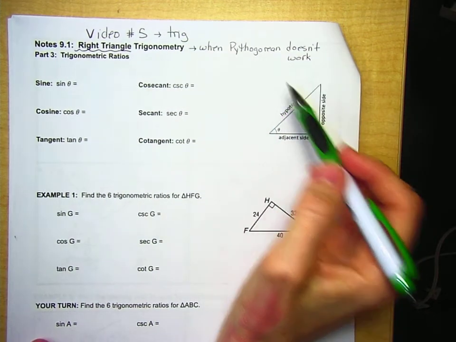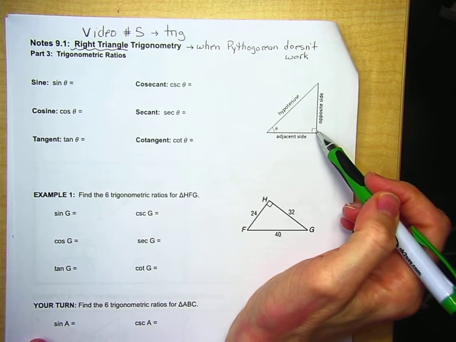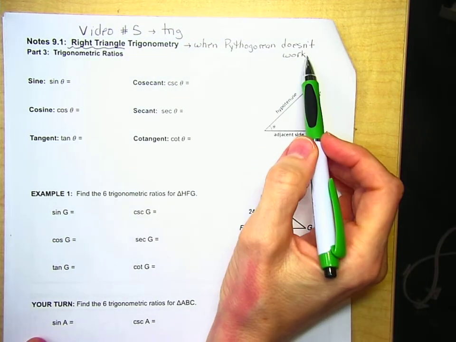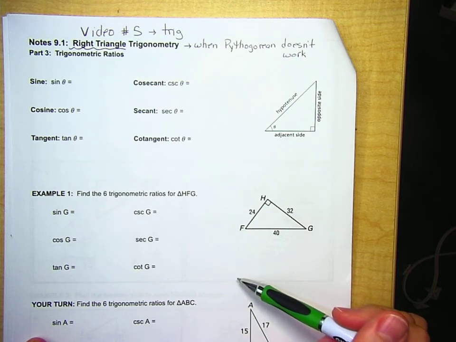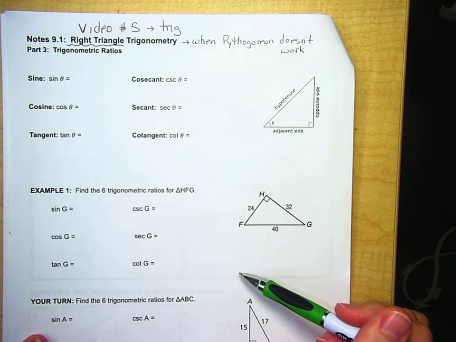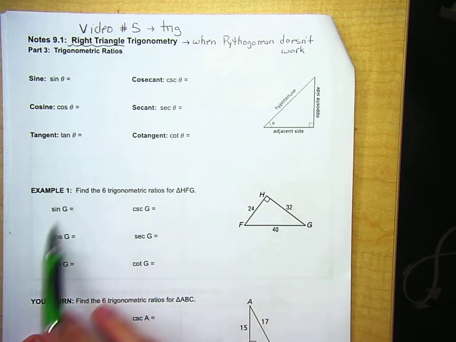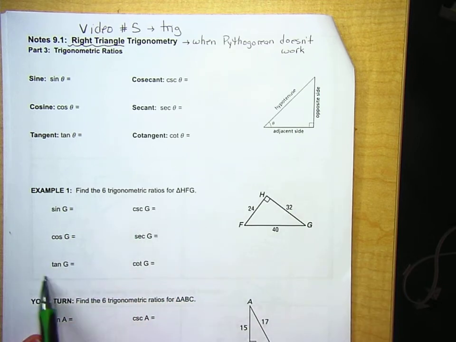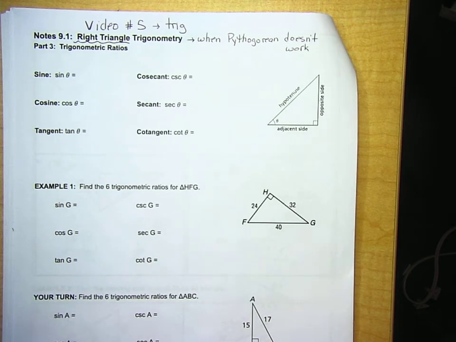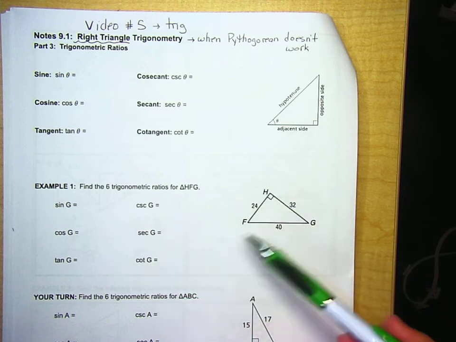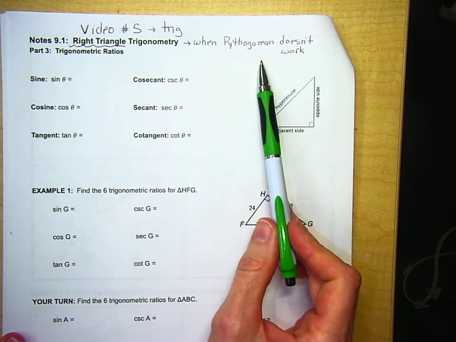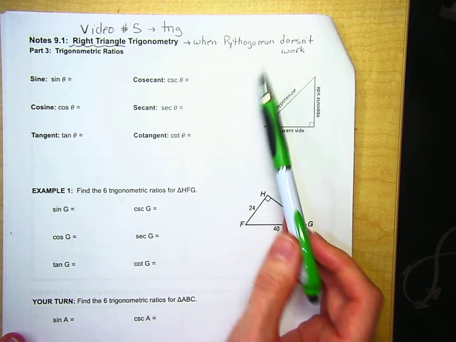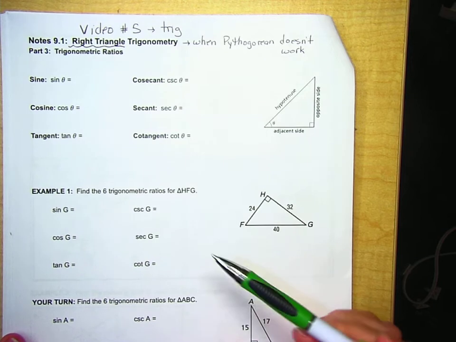So these are all going to be right triangles like we have had so far in 9.1, but for these triangles, something's going to be missing so that we can't use Pythagorean. Our problems are going to look like this, where we're asked to find the trig functions. And then later on, we'll be using the trig functions to find missing angles or missing side lengths. So Pythagorean does not help you find missing angles. The trig functions do help you find missing angles.